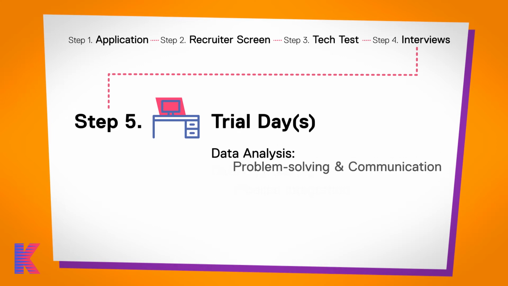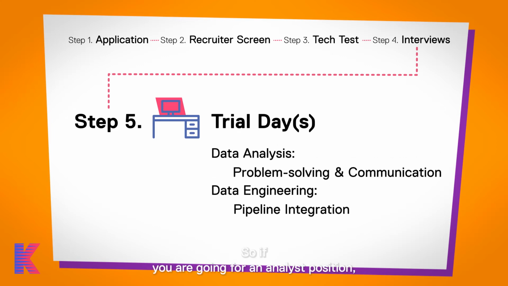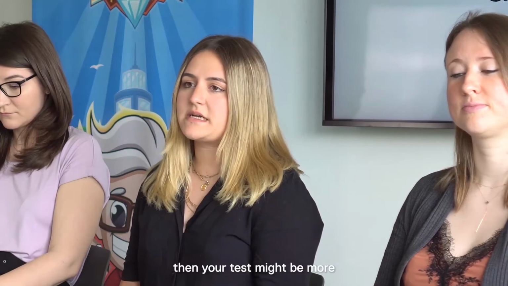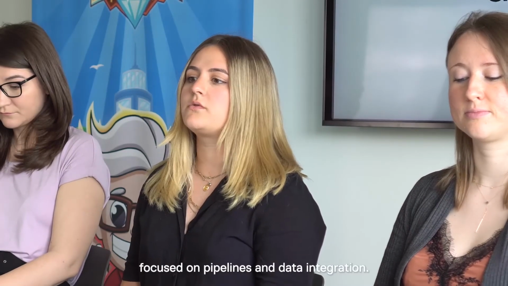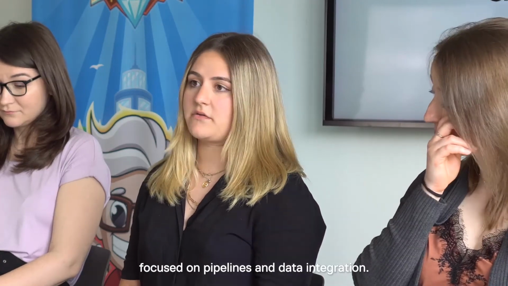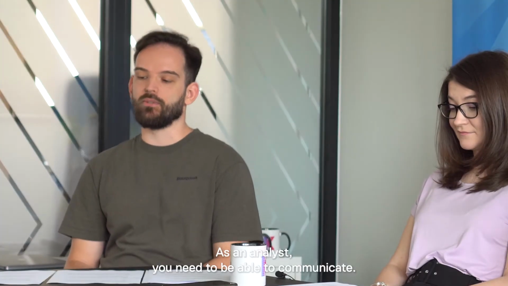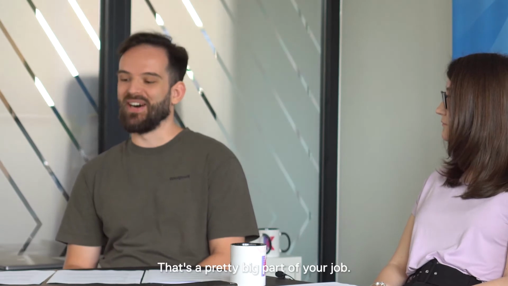engineer. So if you are going for an analyst position, you might need to dig deep into a problem and come up with some recommendations. If you are going for a data engineering role, then your task might be more focused on pipelines and data integration. As an analyst, you need to be able to communicate. That's a pretty big part of your job.